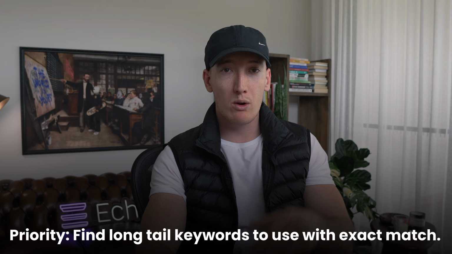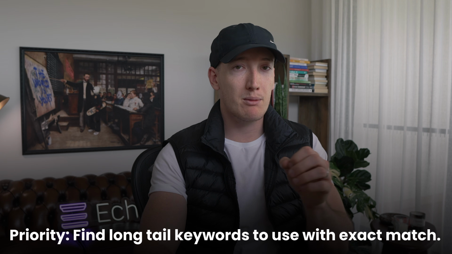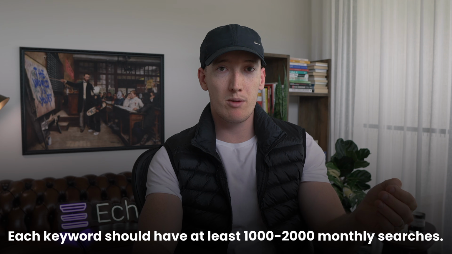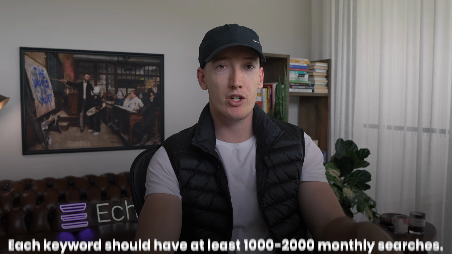Your primary focus for keyword research is to find long tail keywords that we can use with exact match, because these are actually going to be your highest converting terms because they have the highest intent and they're the most specific ones. You want to find ones with decent search volume, at least 1,000 to 2,000 monthly searches per keyword. If you're in a market with low long tail volume, you can add broader keywords with phrase match, and this helps your ads appear for a wider range of queries, so you get higher impressions and obviously clicks that you can later optimize for.